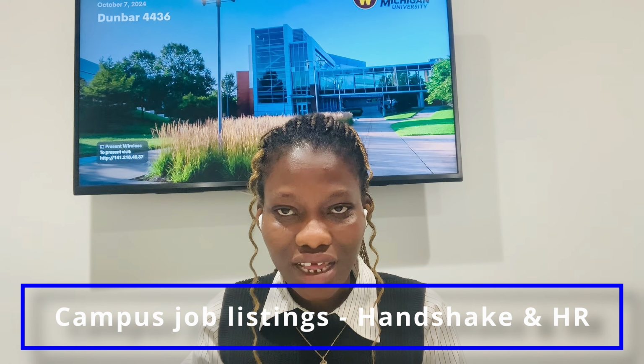You are having accommodation to yourself, a tuition waiver, and a stipend. Every school has an internal job board database, like the last time I mentioned Handshake. Other schools may not use Handshake, but there is always an HR database where the school lists all of its openings of on-campus jobs.